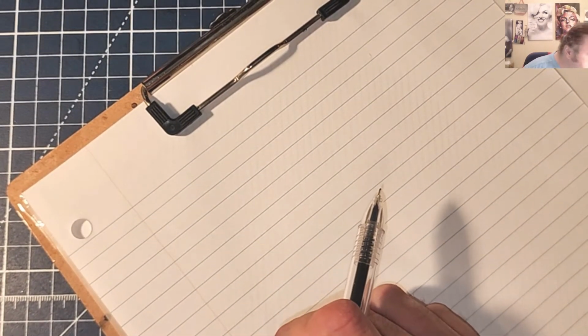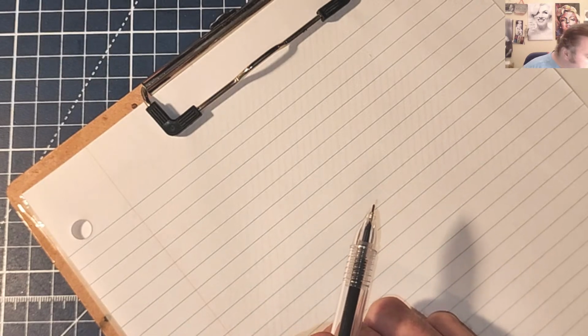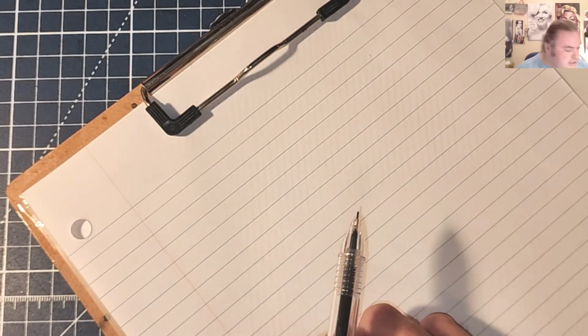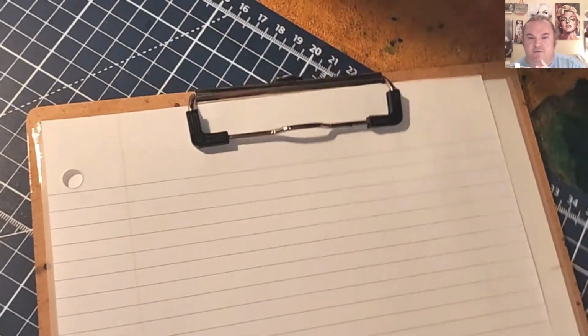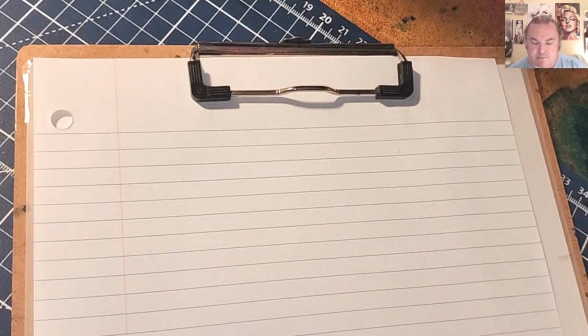All right. So, let's just take a little bit of a reminder of the basic strokes. I'm going to turn this sideways so you can see better.